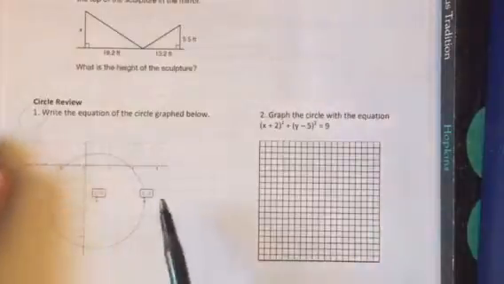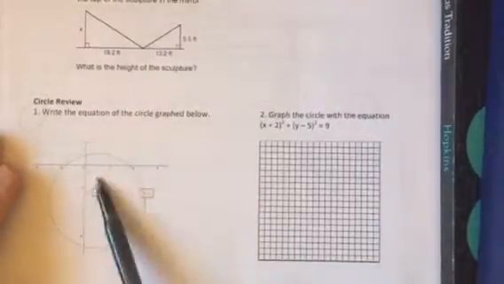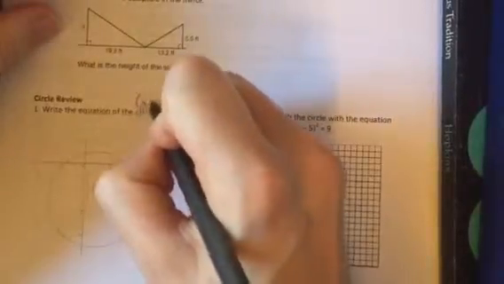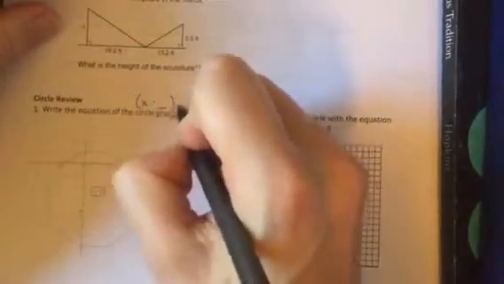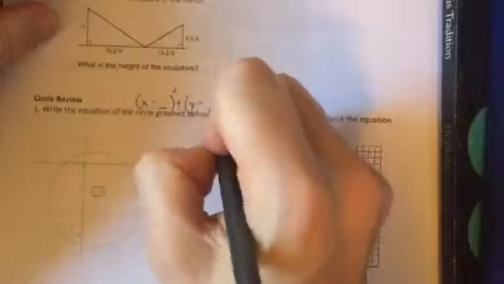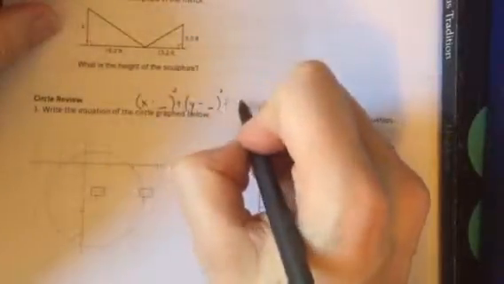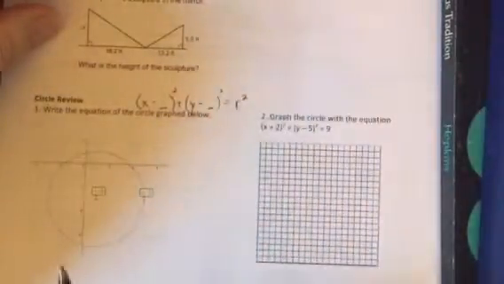Right, this is how to do the circles, the circle review portion. So write the equation of the circle graph below. Now remember, with circles, the standard form is always like x minus a number squared and then y minus something here squared equal to, remember, it's r squared.